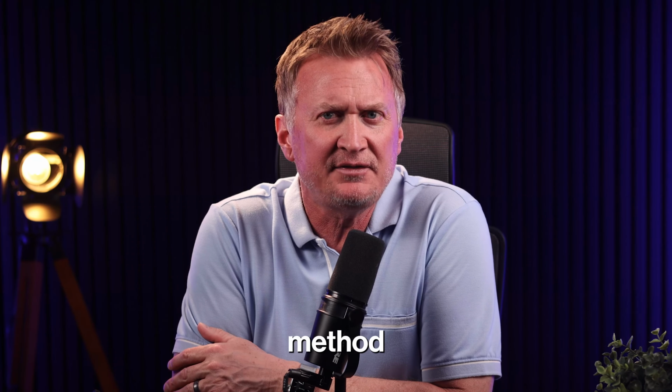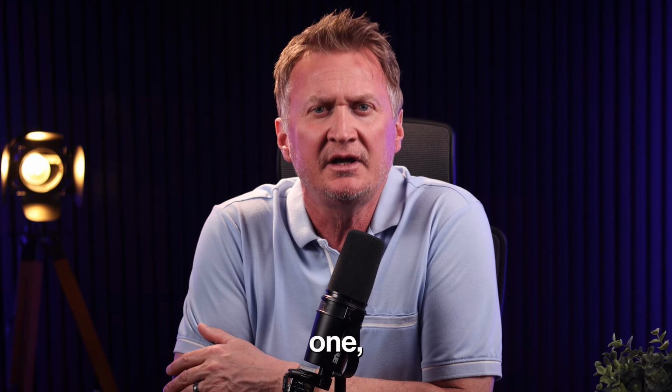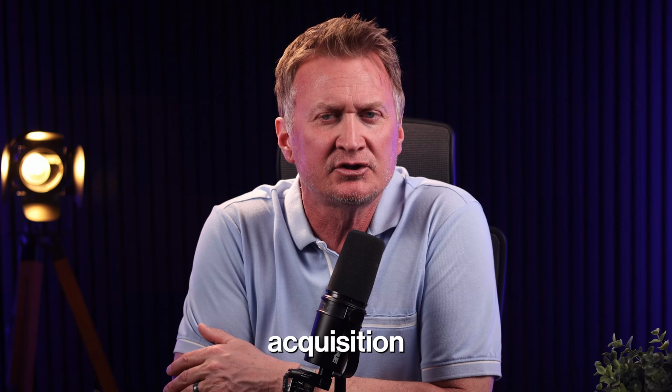Next up, we have the replacement cost method. This one is all about understanding what it would cost to replace a property today. This is a method that values a property based on the cost of replacing it with a similar one, including the costs of land acquisition and construction.